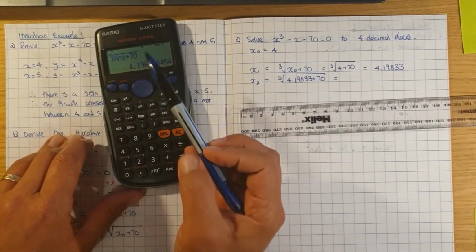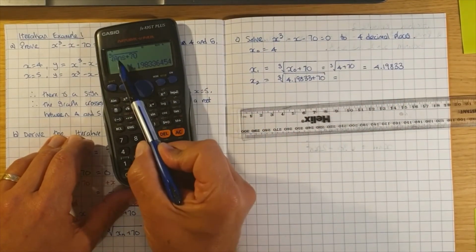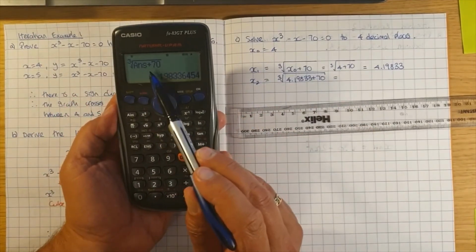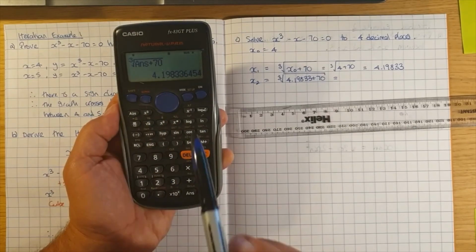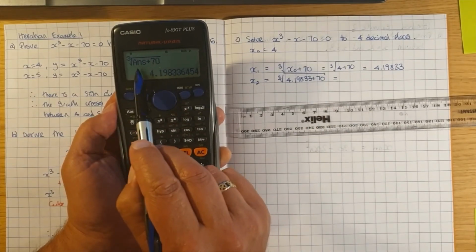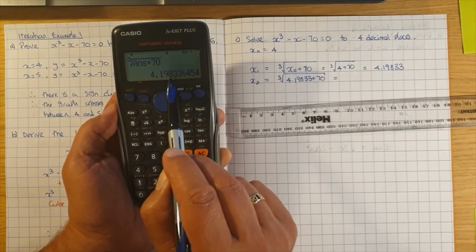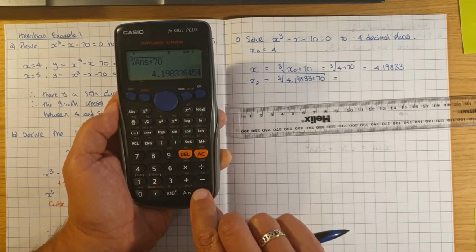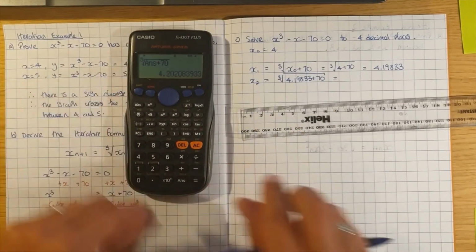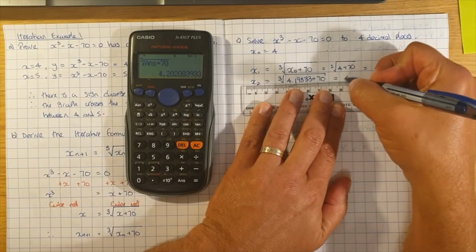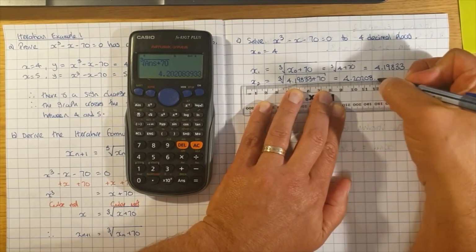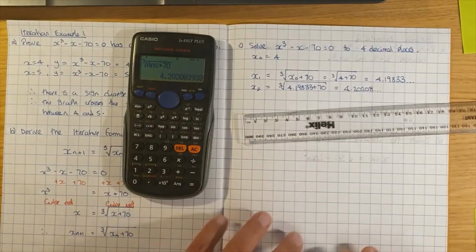Now, because I've got this already programmed in that it's taking the answer I've got, as I hope you can see on the screen there, adding 70 on and then cube rooting the whole thing, when I push this again, it will give me my next value, which is 4.20208. And these have obviously got more digits after them.